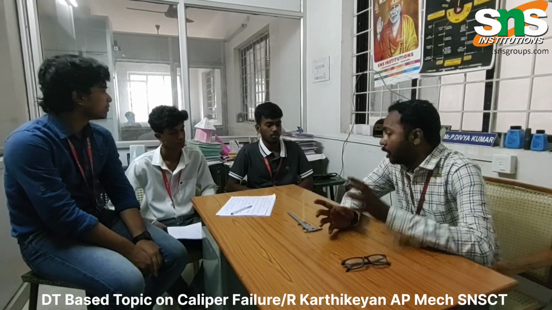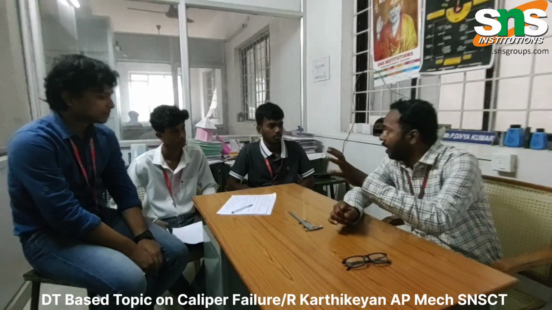Can anyone say the failure reasons for the Vernier caliper? There are two major failures: zero error and backlash error. For zero error, we have to identify whether it is positive zero or negative zero. To overcome this, identify the zero error, positive or negative, and apply the correction in the reading. For backlash error, we have to apply slightly constant pressure on the Vernier caliper while reading. These are the major points of the failure reasons.